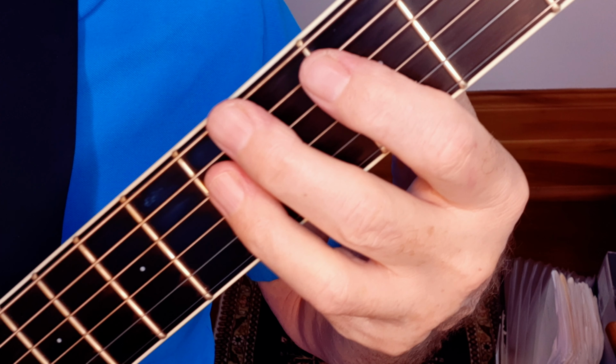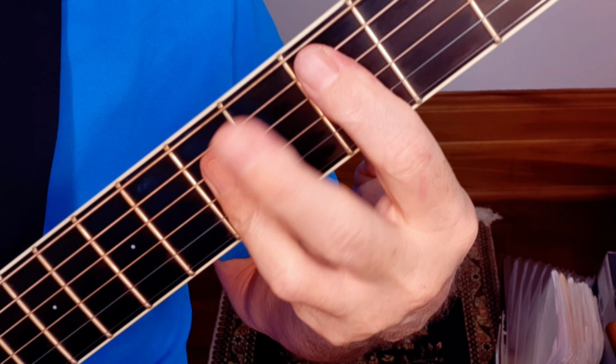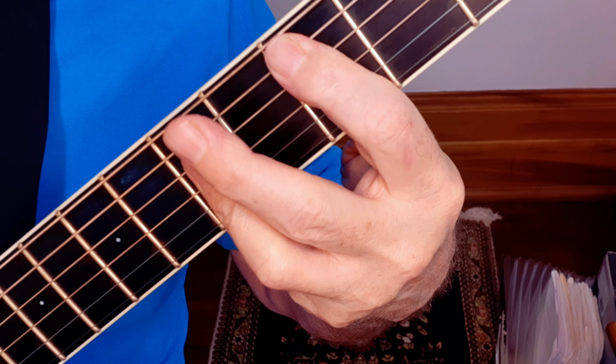And now we're going to do that going up, again, starting with the C major chord in the A form.